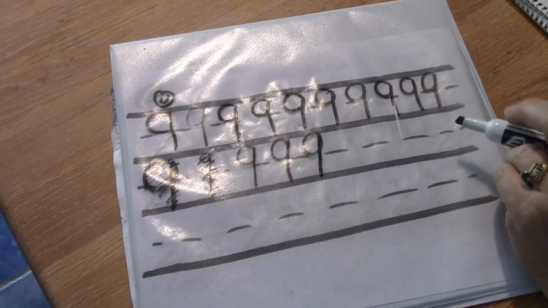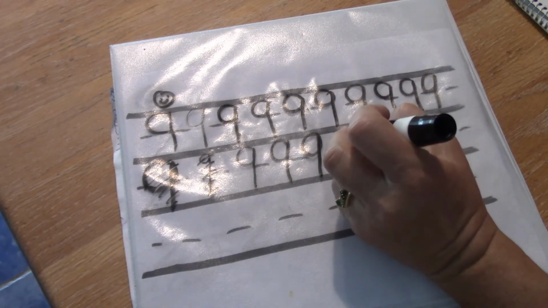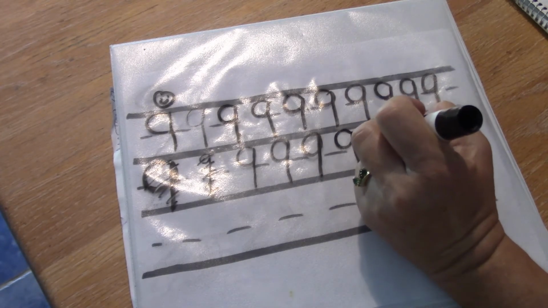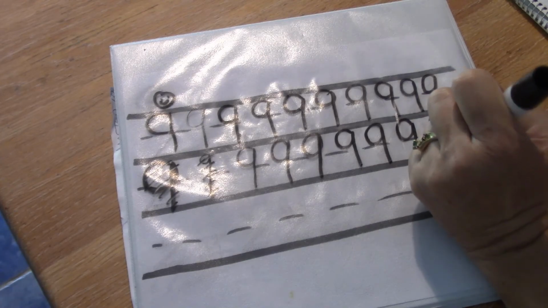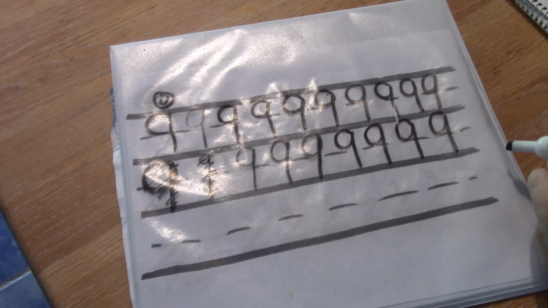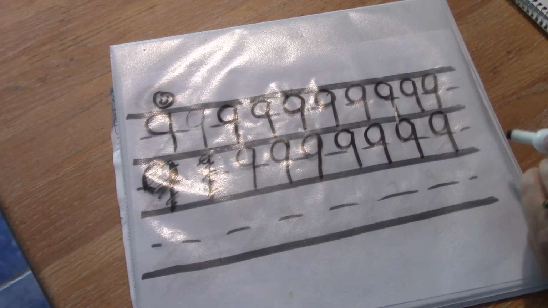Nice and smooth. Now I say we normally do 9. I think I've gone a little beyond that, so I'm just going to finish what's here. Don't go super fast unless you can go super neat. It's not about speed, guys.